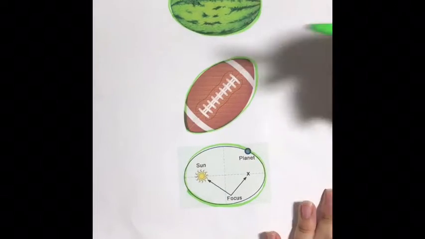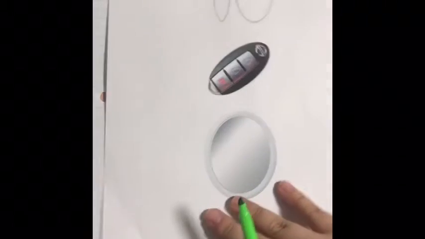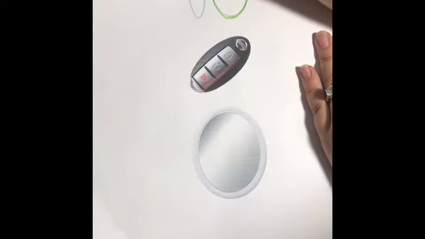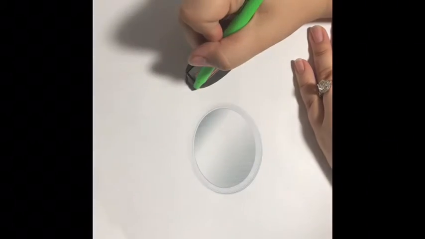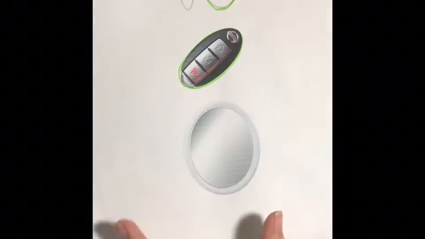This one shows the two specific points of the foci. And then I chose a hoop earring, a Nissan car key, and a mirror.